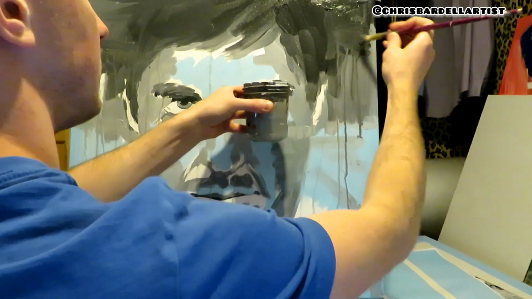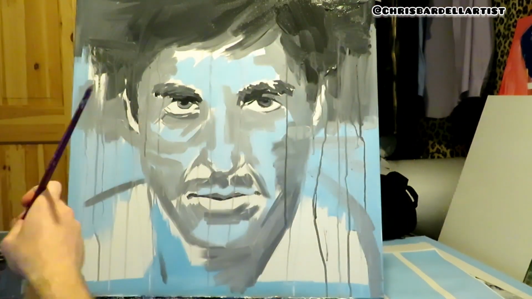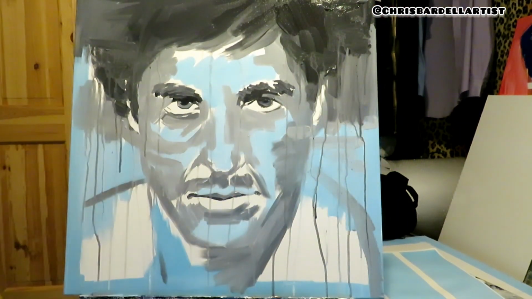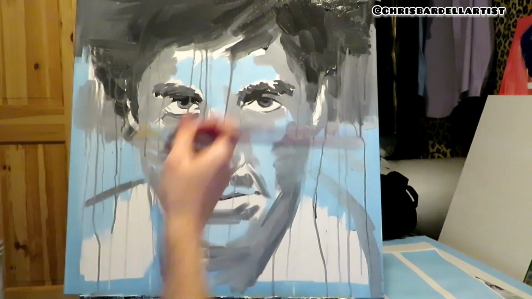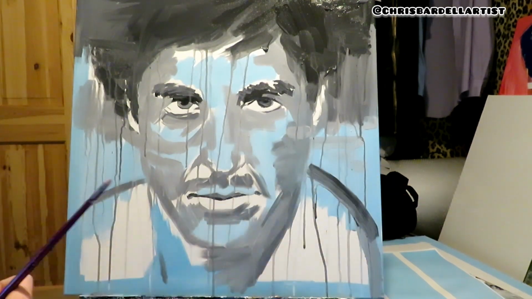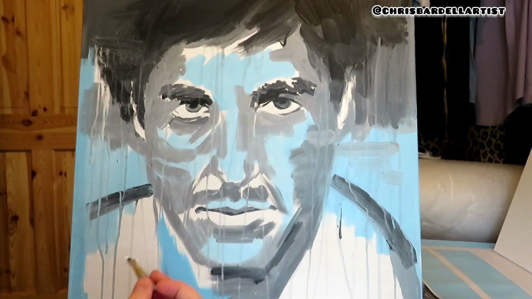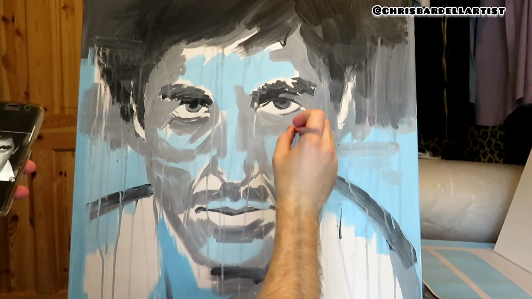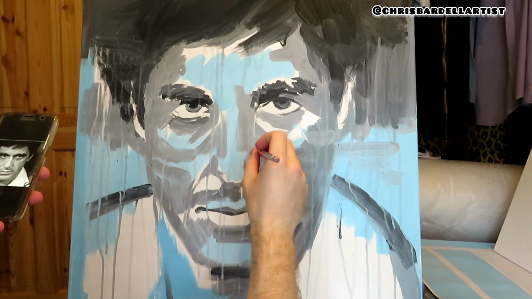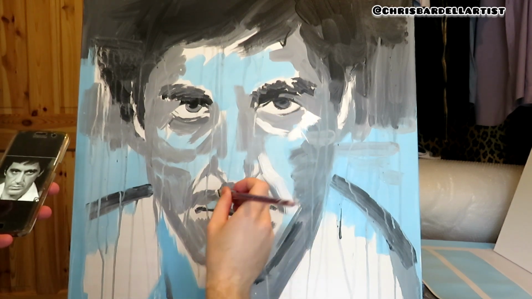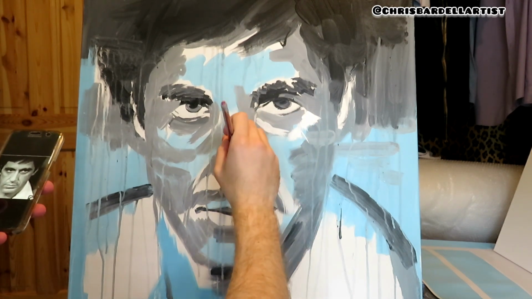I think it's important that you try new things so you can find the style that's right for you. Like here, I know it's sped up, but I do paint quite fast in general, and although I could paint slower, I enjoy painting fast for some reason.